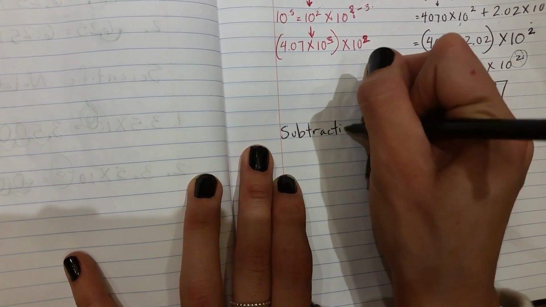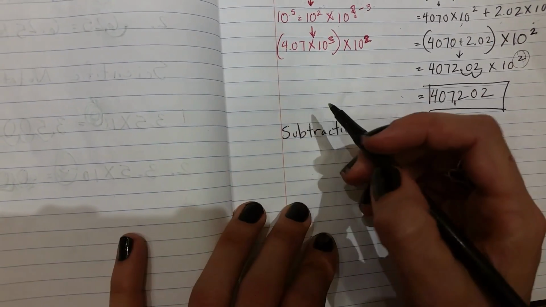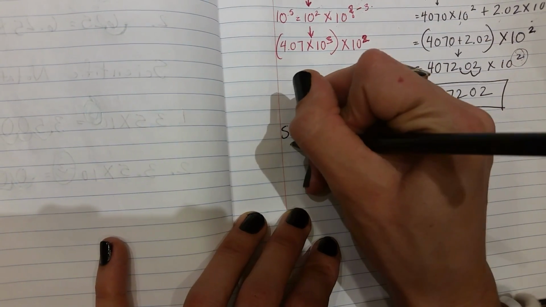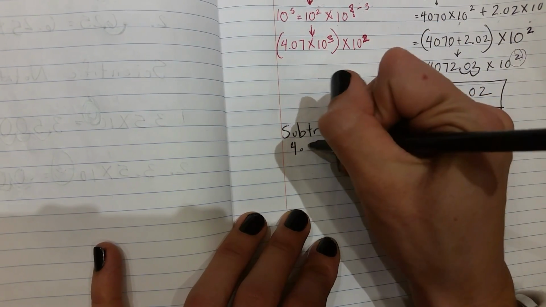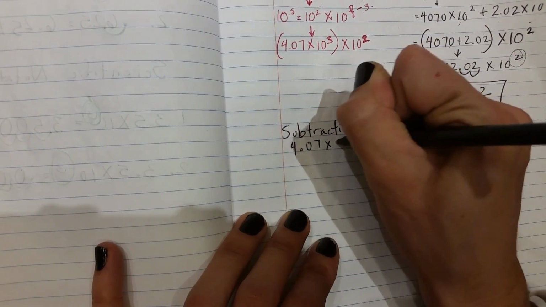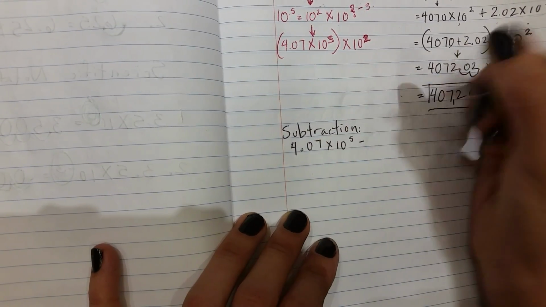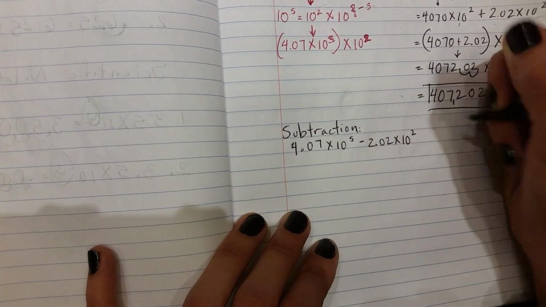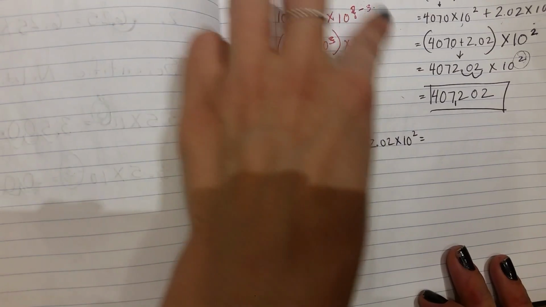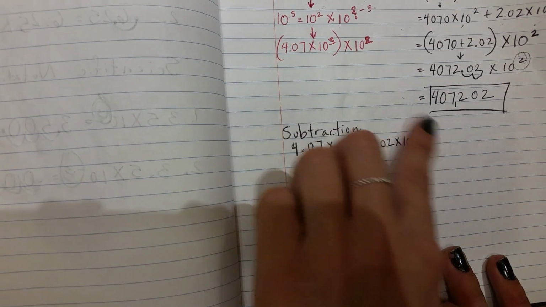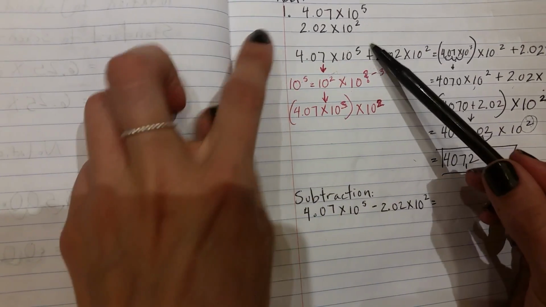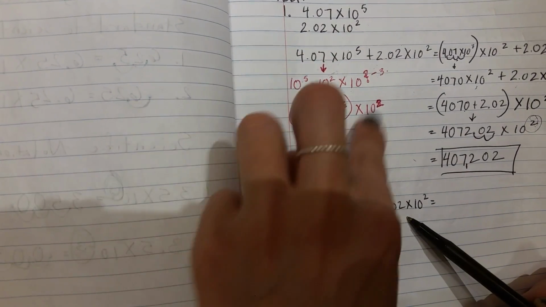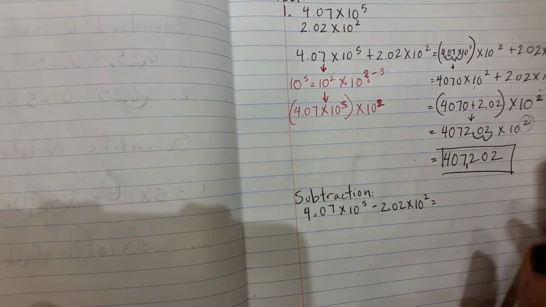Okay, now for subtraction, it's pretty much the same thing. Subtraction. The two that we are going to use today are 4.07 times 10 to the 5th power again, but this time we're going to subtract, and then 2.02 times 10 to the second again. So I'm showing you this way because we've already done our work up here. Because I'm using the exact same numbers that are written in scientific notation, I'm not going to show you my work here because we've already done it and I don't want to have to repeat myself.